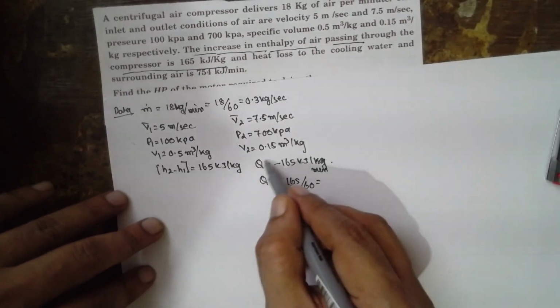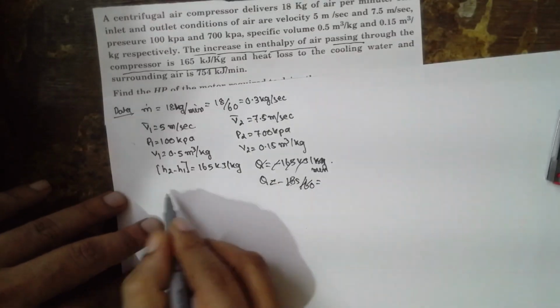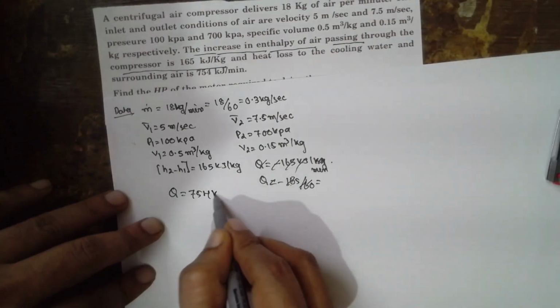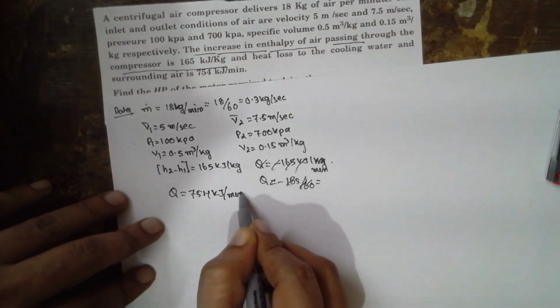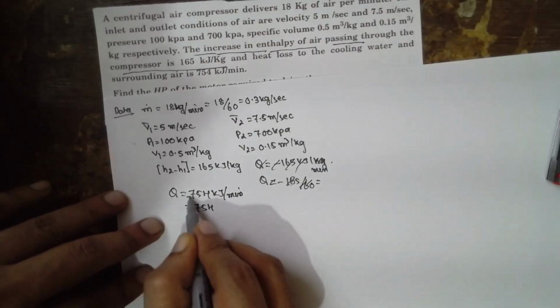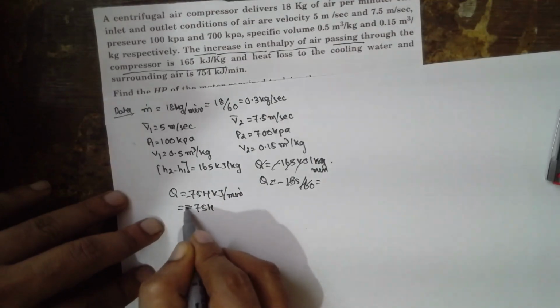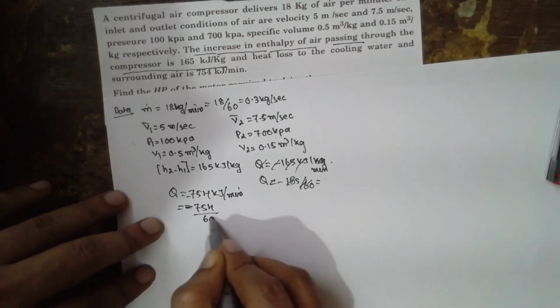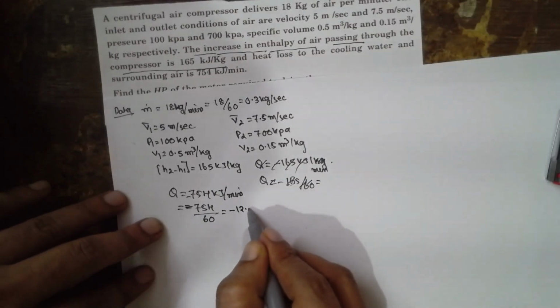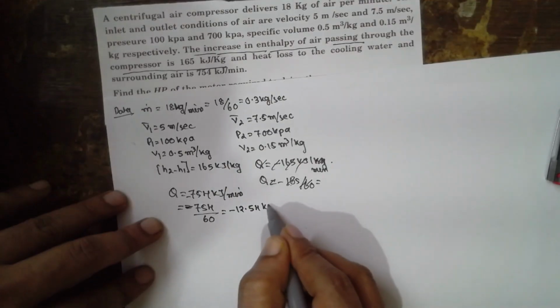Oh, sorry, it is 754. Q is equal to 754 kilojoule per minute, but it should be minus, okay? It is loss to the surrounding. Divided by 60, the answer is minus 12.54 kilojoule per second.